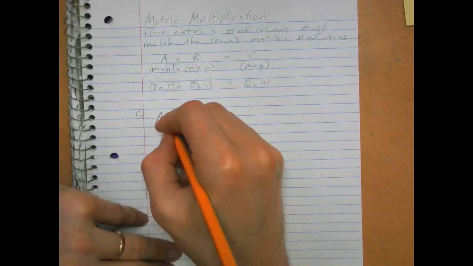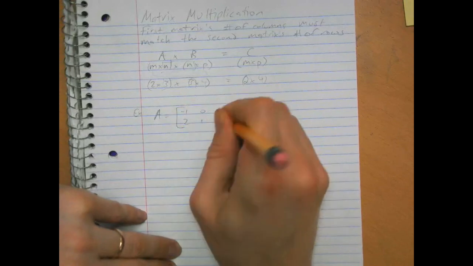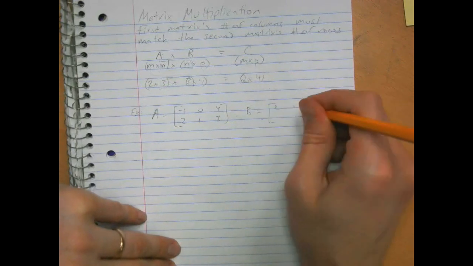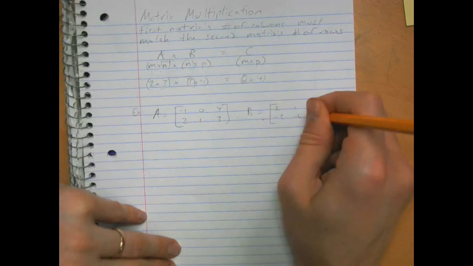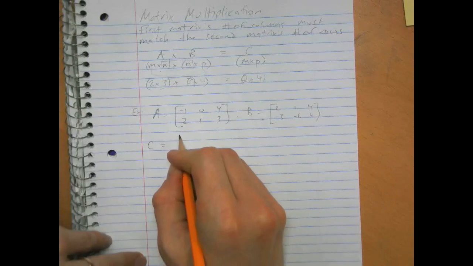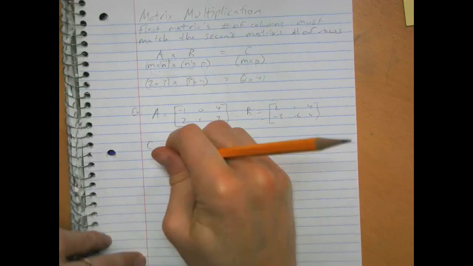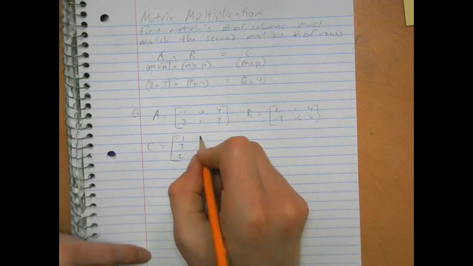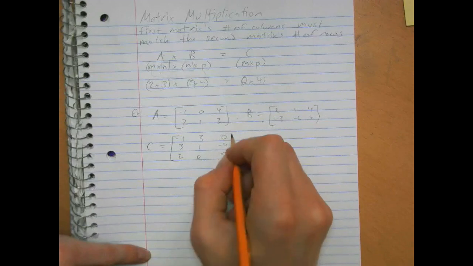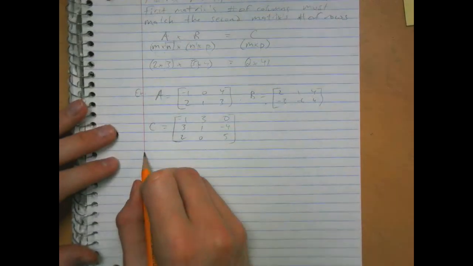Okay. So, for example, let's say we have matrix A, -1, 0, 4, 2, 1, 3. Matrix B is 2, 1, 4, -3, -6, 4. And then we'll say C is -1, 3, 2, 3, 1, 0, 0, -4, 5. Right. And we want to evaluate a few things.